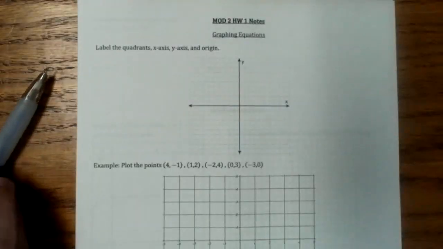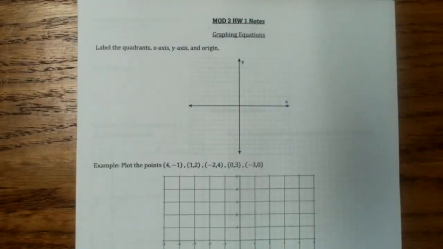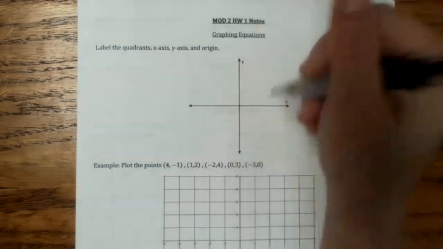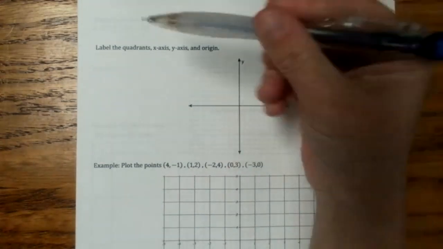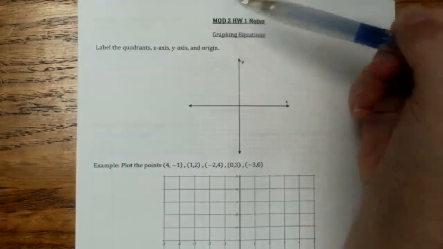All right, this video is going to cover Module 2 Homework 1 notes. We're talking about graphing equations. So with our graph, we have this symbol. We're going to label the quadrants, the x-axis, the y-axis, and the origin.